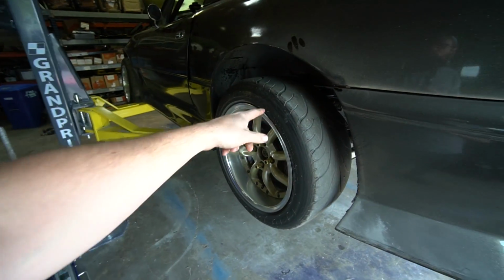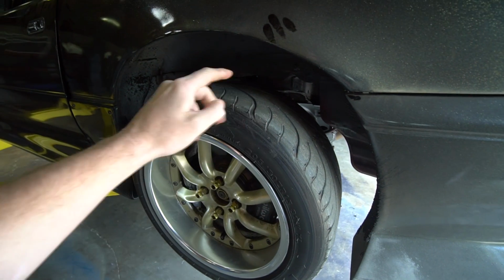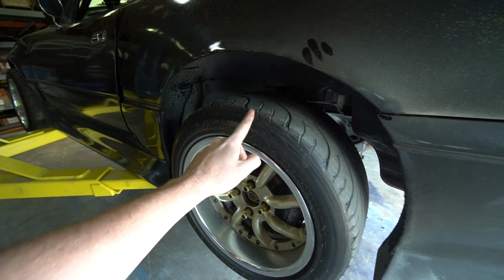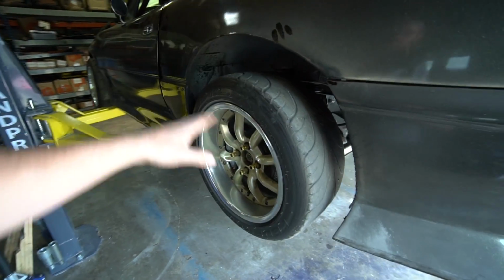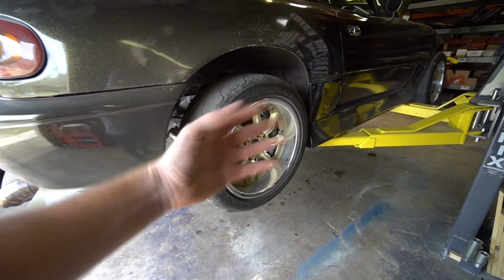So like right now I'm running 205 50 15s. They are a semi-slick compound, so they're 200 tread wear. I've been working on getting the mechanical grip set up in the car so that this tire will make the car fast enough to keep up with a faster car on a bigger tire. Basically, what you want for rear grip is just soft.